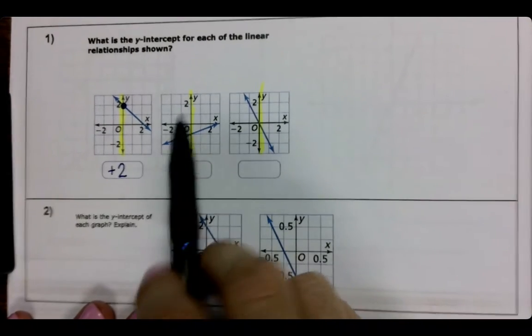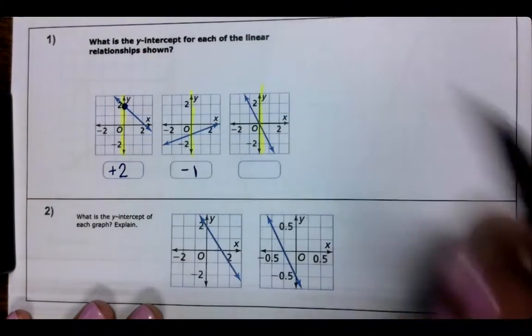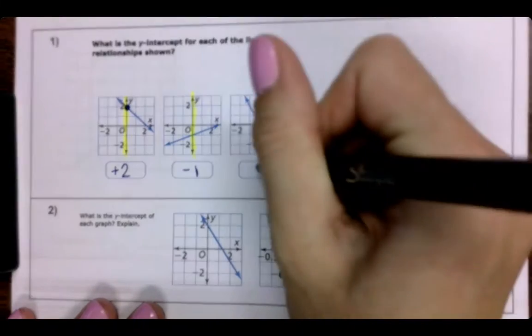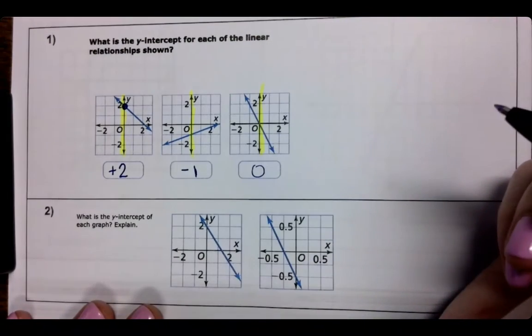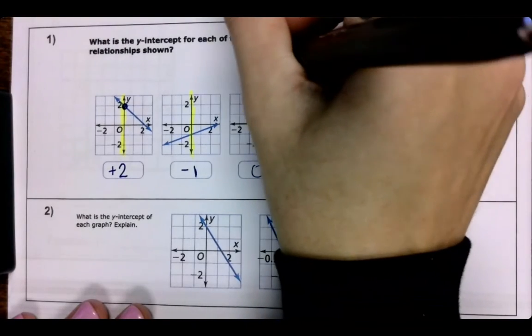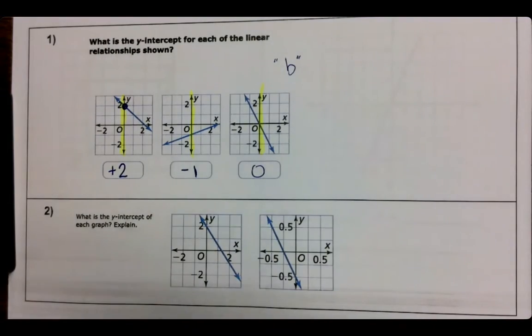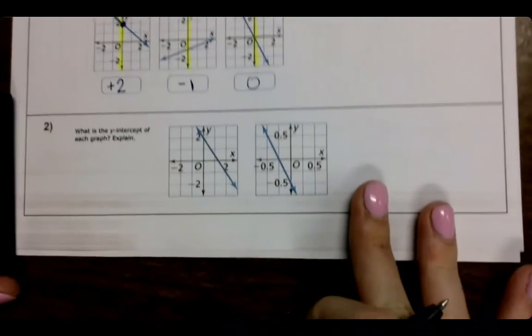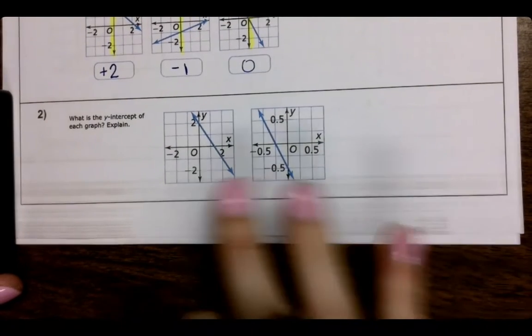Where does it touch it in this one? At -1. And then in this one, at 0. Okay? So again, this is just kind of figuring out what is the B of our equation. That's kind of what we're looking at first. So I want you to try and do both of these.